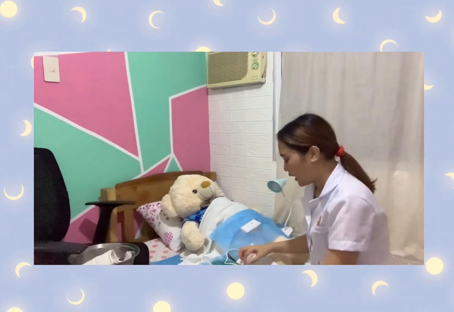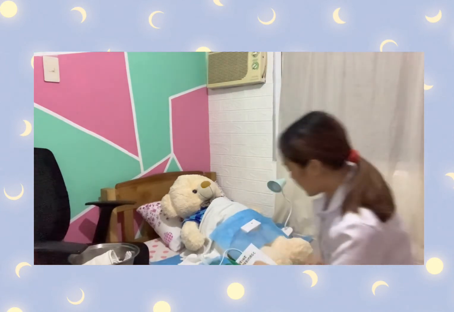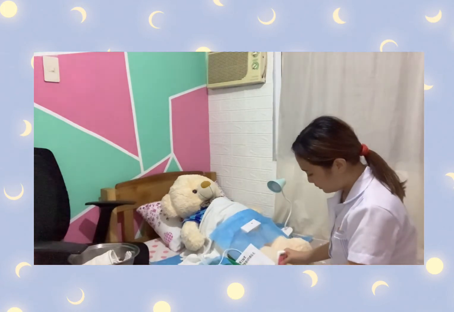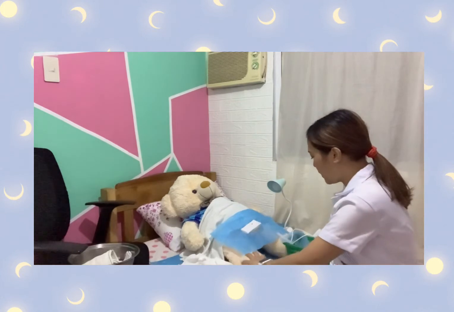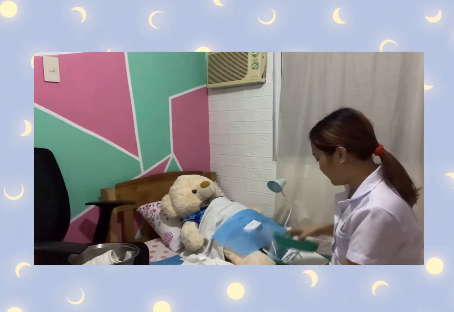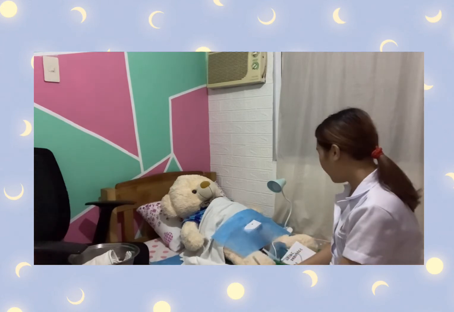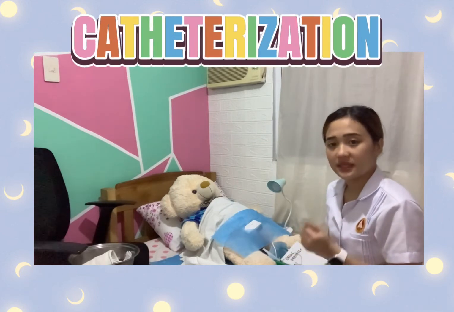After lubricating it, we will put antiseptic solution on the cotton balls. And then, we can now put the tray between the patient's hips, or legs, rather. After that, we can now perform the insertion of the catheter.